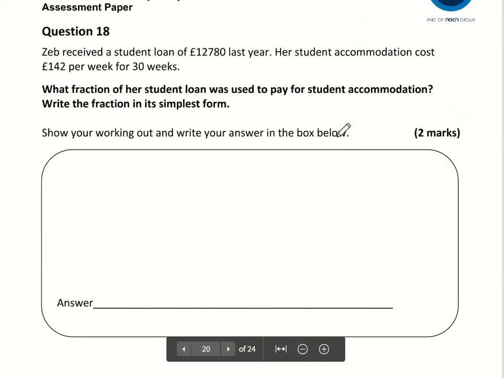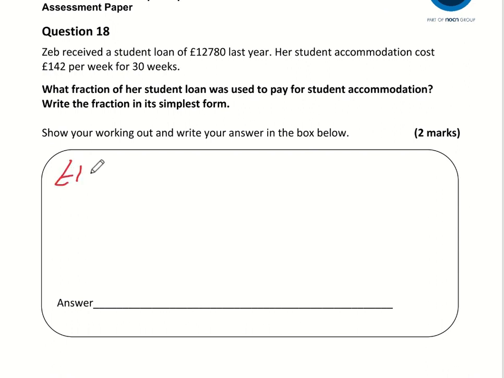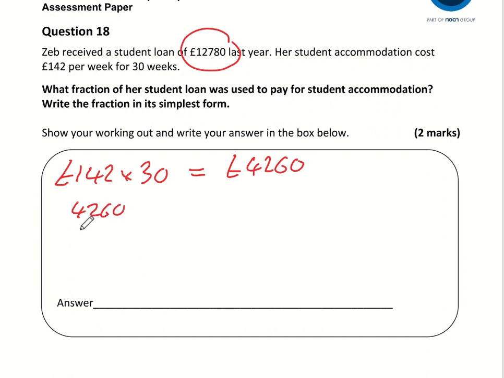Okay, question number 18. So the accommodation is £142 per week. So for 30 weeks, it's 142 times by 30, and that is 4,260. And what fraction of the student loan is this? So the fraction is 4260 over 12780.